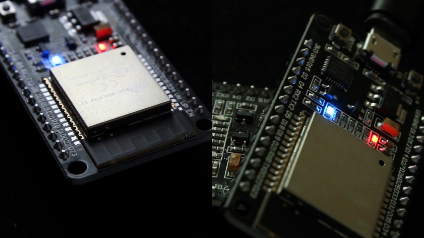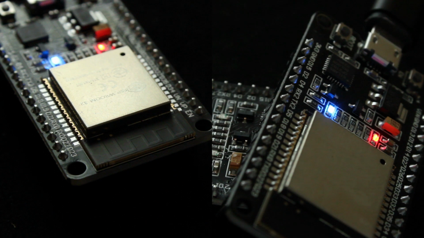I hope this tutorial has provided you with a valuable introduction to programming the ESP32 Devkit using the Arduino IDE.